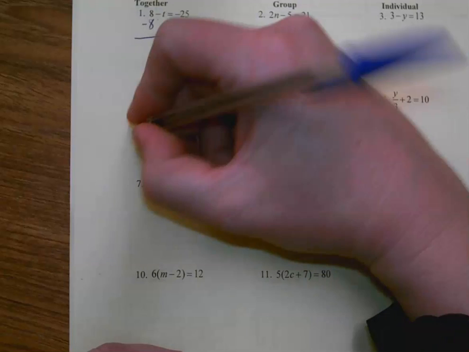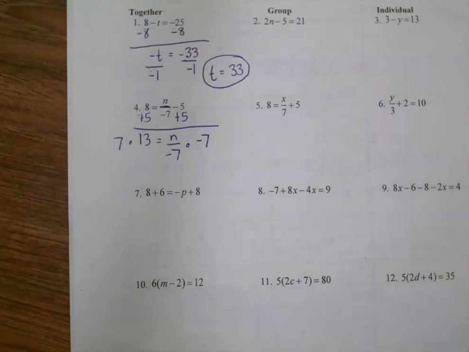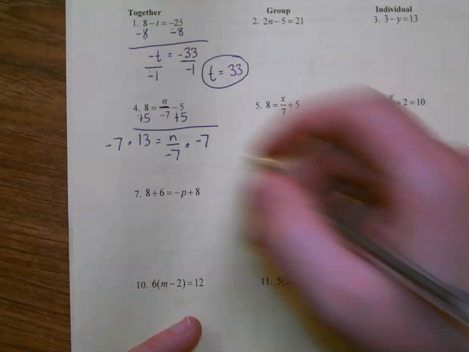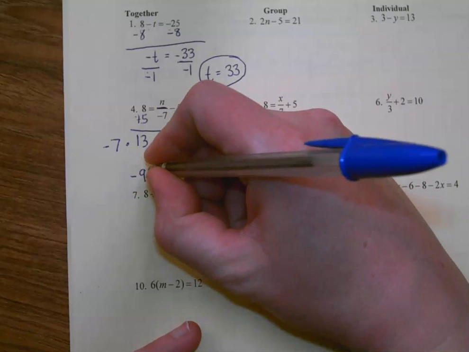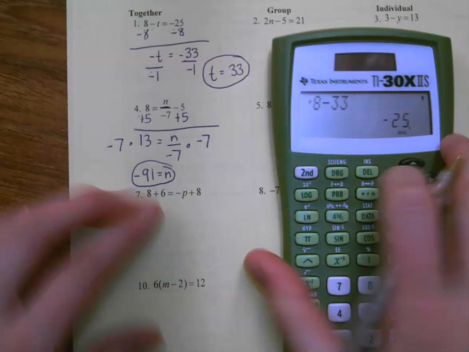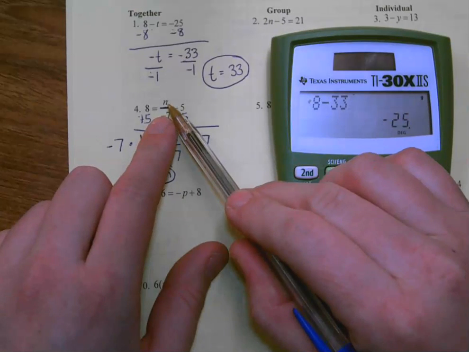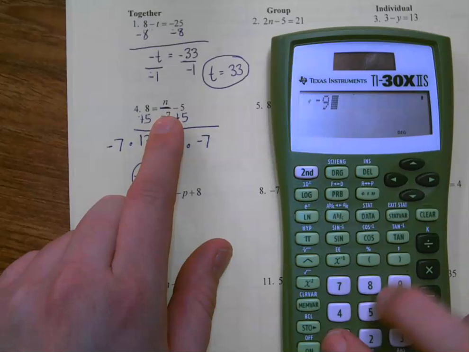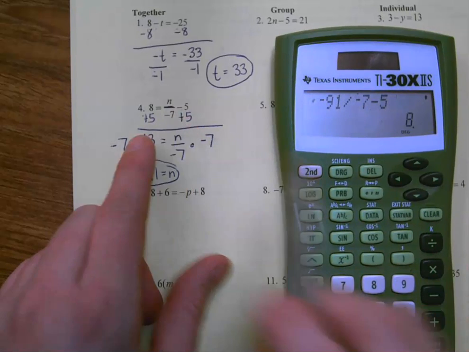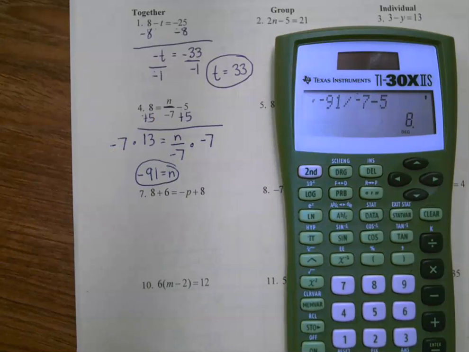If I do it on one side, I have to do it on the other. 13 times negative 7, excuse me, that was close, is negative 91 equals n. To check myself, I replace the n here with negative 91. So I do negative 91 divided by negative 7 minus 5, which is 8. Therefore, I did it correctly.